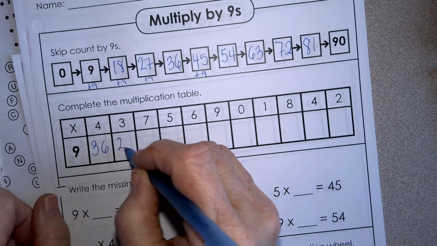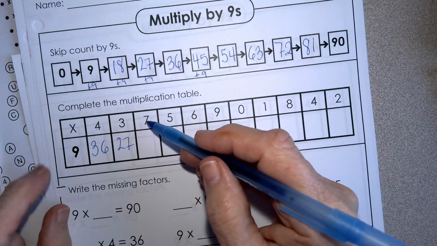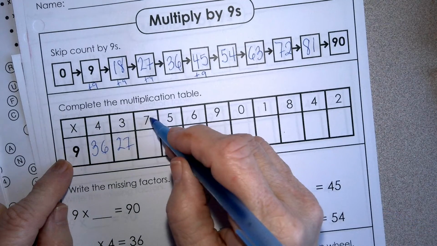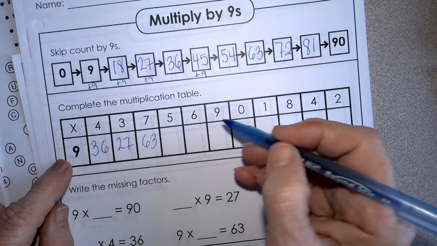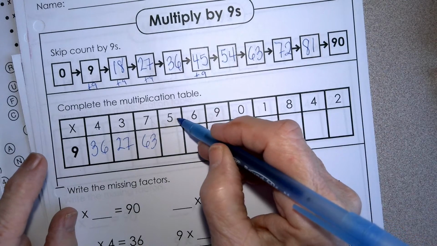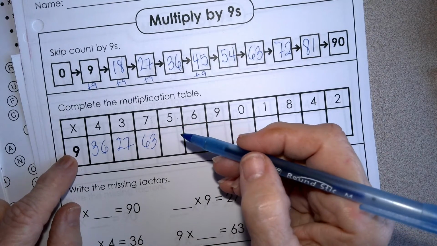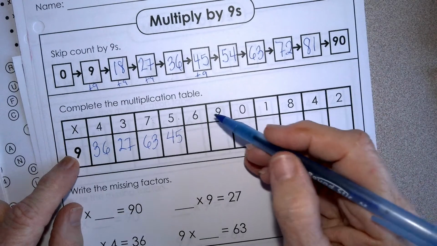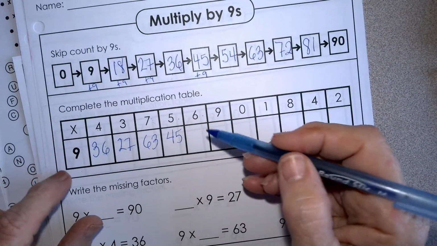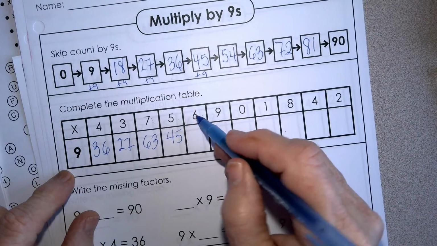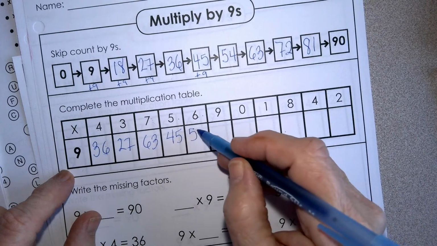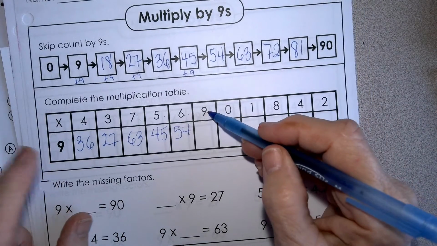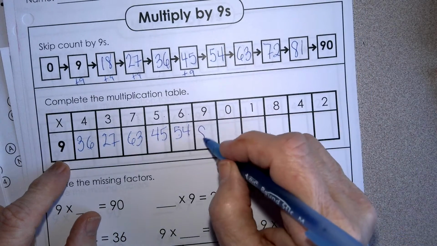So 3 times 9 is 27. 7 times 9. 63. 5 times 9. 45. 6 times 9. It's not going to start with 6. It's going to start with 5, and these two add up to be 9. Then 9 times 9, 81.